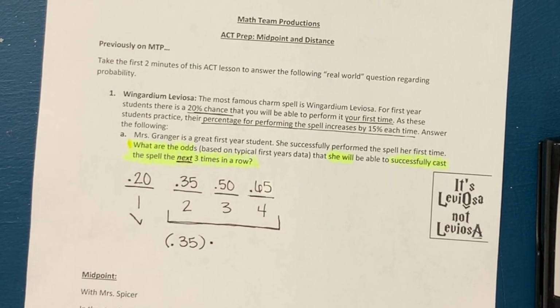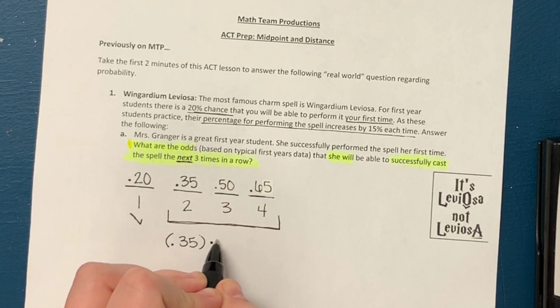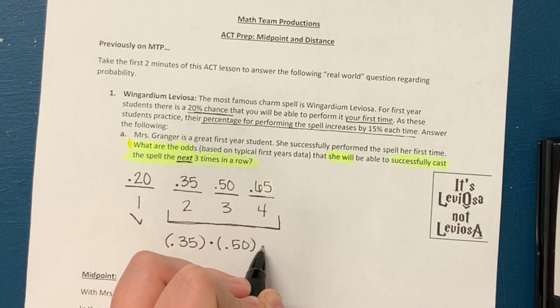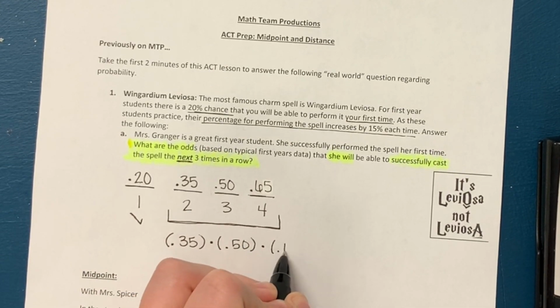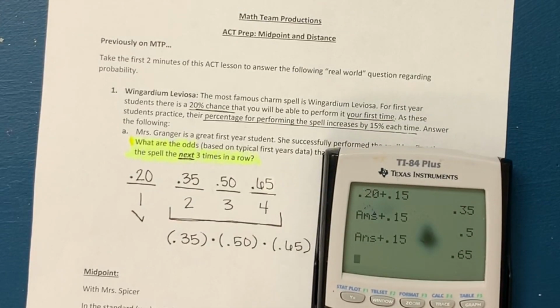on Wednesday. So we have 0.35 times 0.50 times 0.65. And again, I'm going to use my calculator to do this.